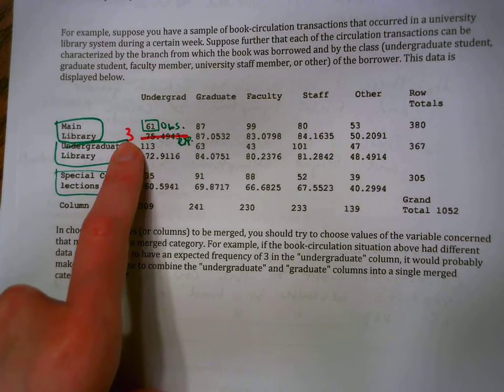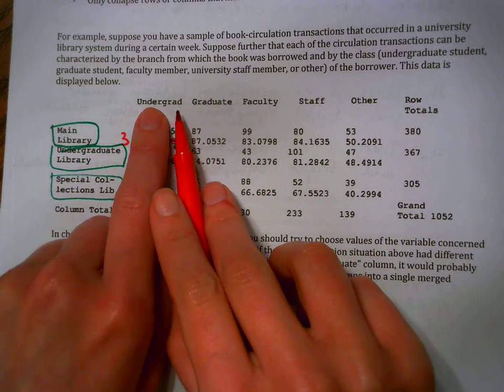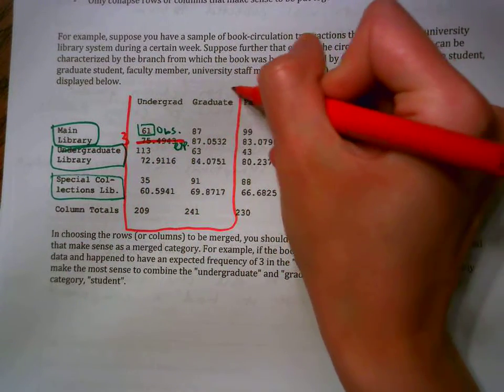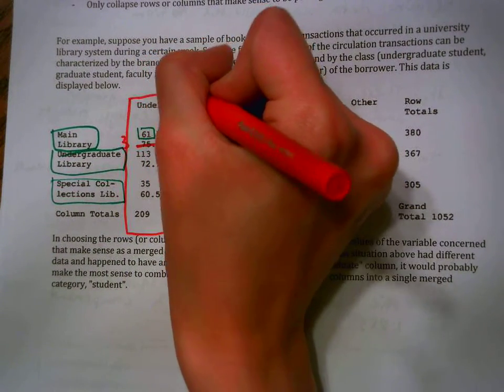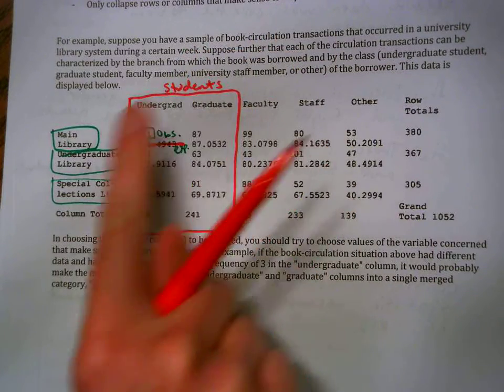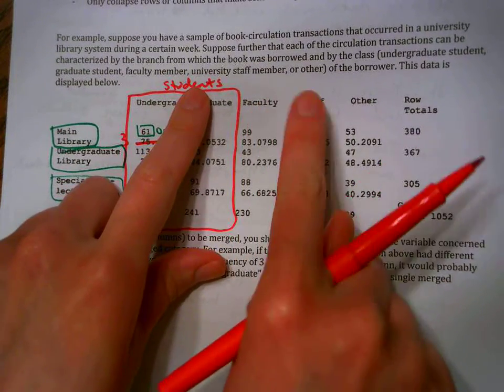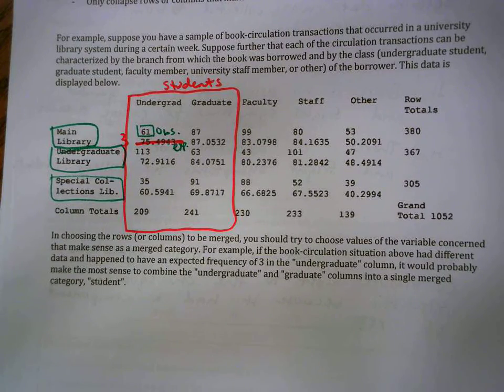Now what would you add that to? It wouldn't really make sense to combine undergraduate and faculty, but you would want to combine it with what is most similar, right? So undergraduate and graduate, we could combine that into one category and call it, let's say, students. And so now we just have 4 types of this variable: students, faculty, staff, and other. And you would just combine these, add it all together, and create a new 2-way table. So I'm not going to actually write anything out. It kind of just explains it here. Just something to be aware of.